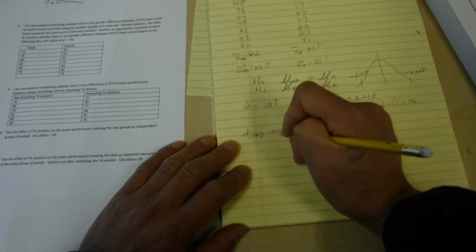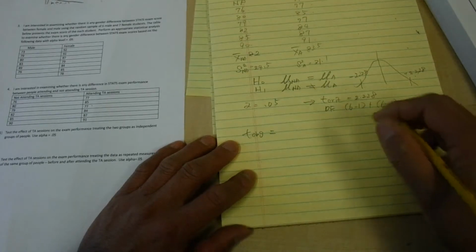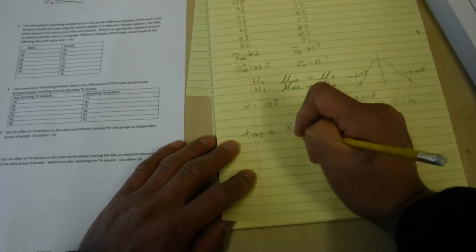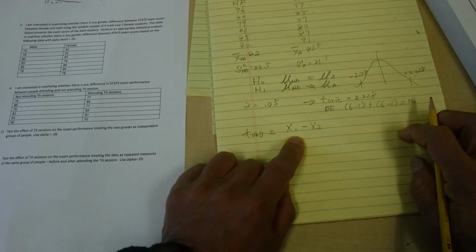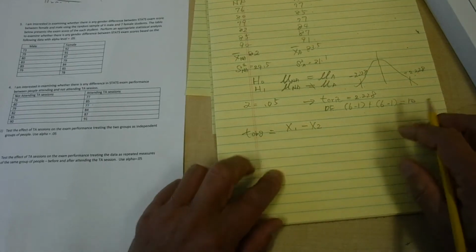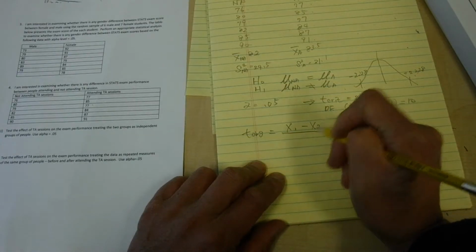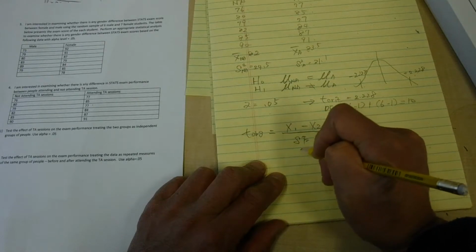T observed can be given by the generic formula of x1 minus x2, in this case non-attending and attending, divided by the standard error.